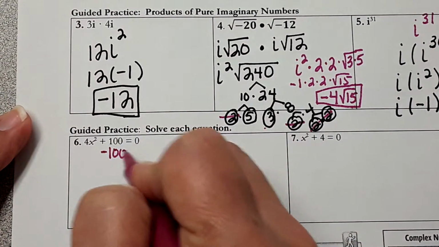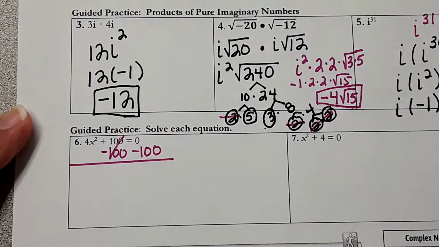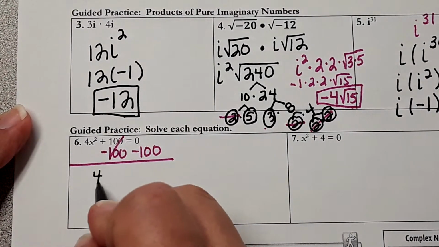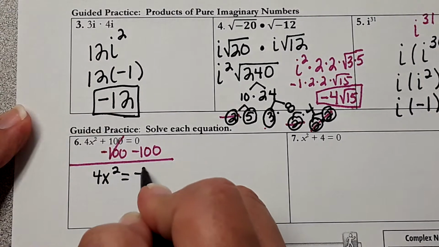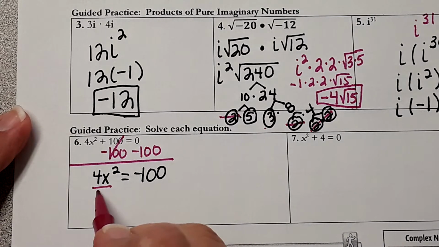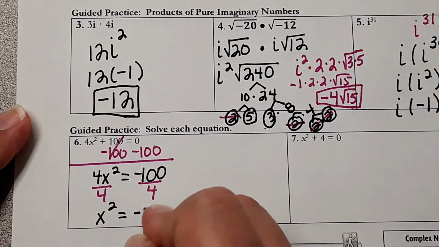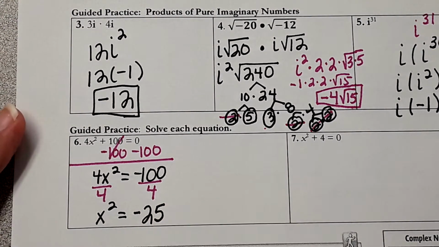Yep, we're going to subtract 100. We get 4x squared equals negative 100. And then we would divide by 4, and we would get x squared equals negative 25. But you can't leave it as x squared. You're going to have to take the square root of both sides.